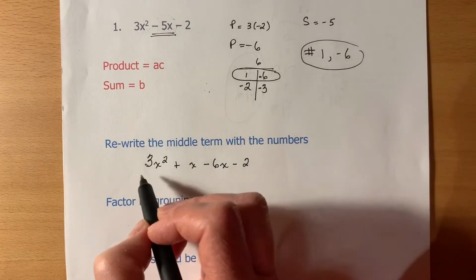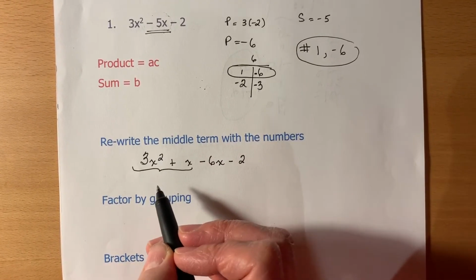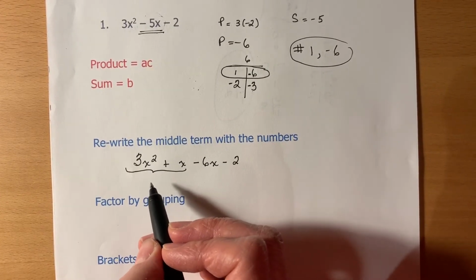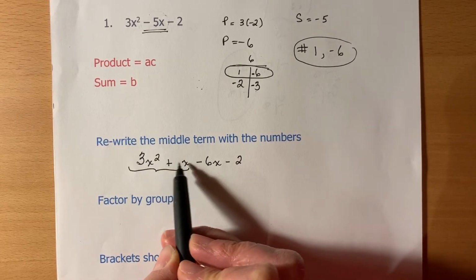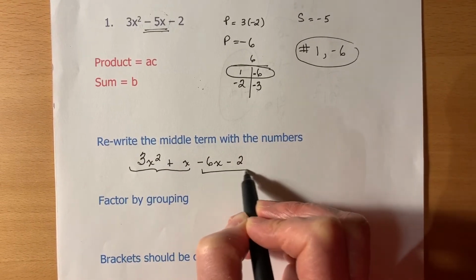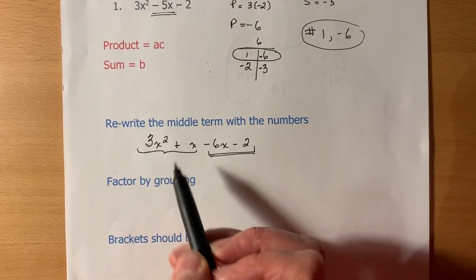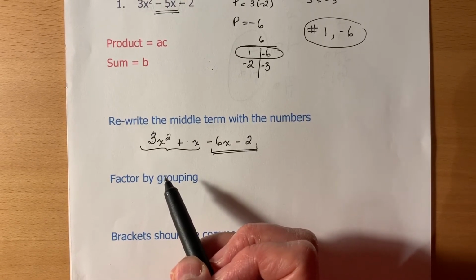Then you're going to factor by grouping, and we did this in section 5.3 when we did common factoring. If you're unsure, you can always go back and re-watch that video. So I'm going to factor by grouping by looking for the common factor between the first two terms and the common factor between the last two terms. So I look at my 3 and my 1 and look at the biggest number that divides evenly into both of them, which is 1.